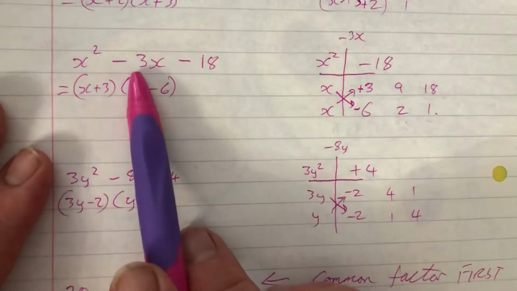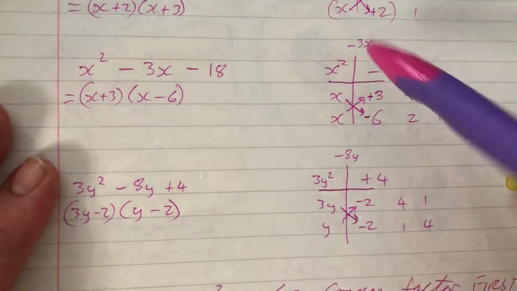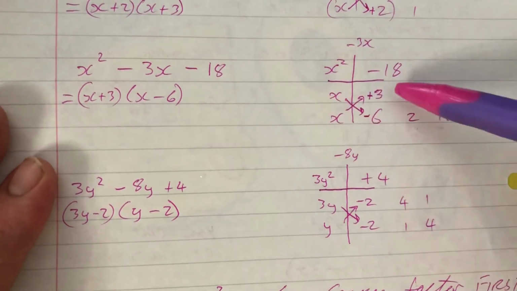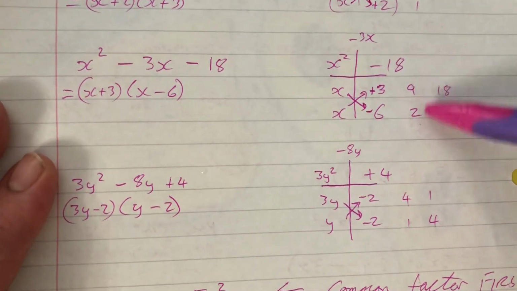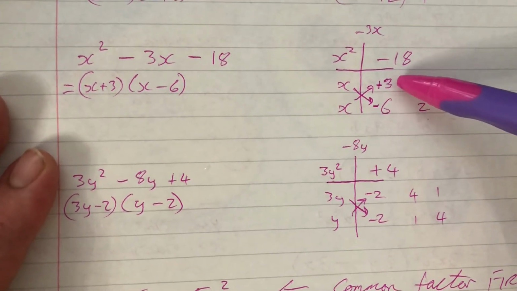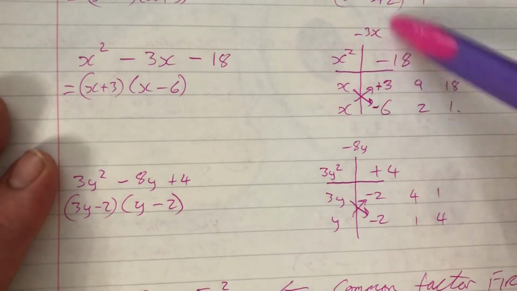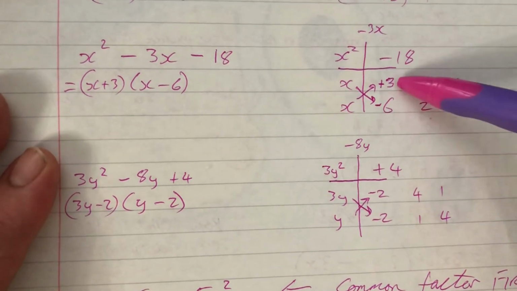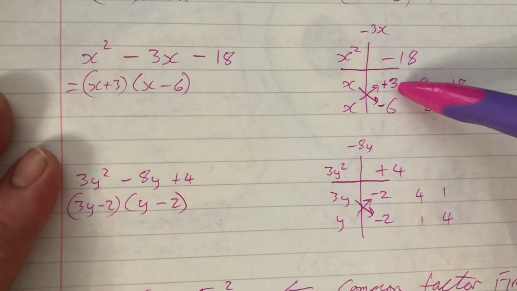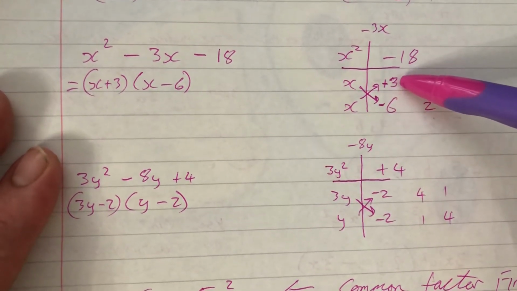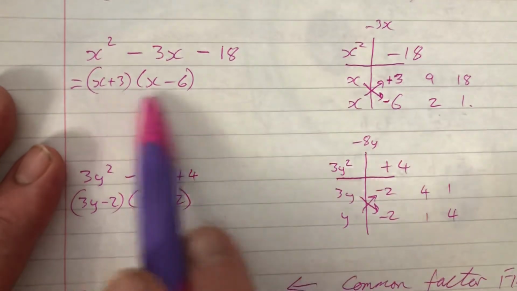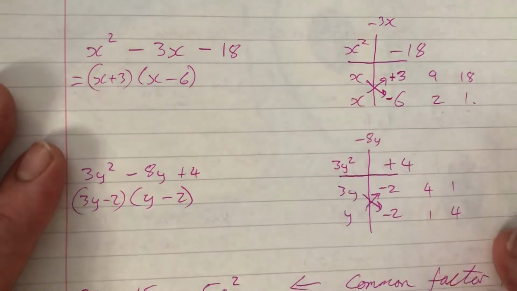So here, x squared minus 3x minus 18. So x and x, so we've got 3 and 6, 9 and 2, 18 and 1. So how do I get 3x and 6x to make minus 3x? Well, 3 and 6, how do I get them to make minus 3? Well, it's minus 6, add 3 gives us a negative 3. Does positive 3 times negative 6 give me negative 18? Yes, it does. So those are my two brackets, x plus 3, x minus 6.